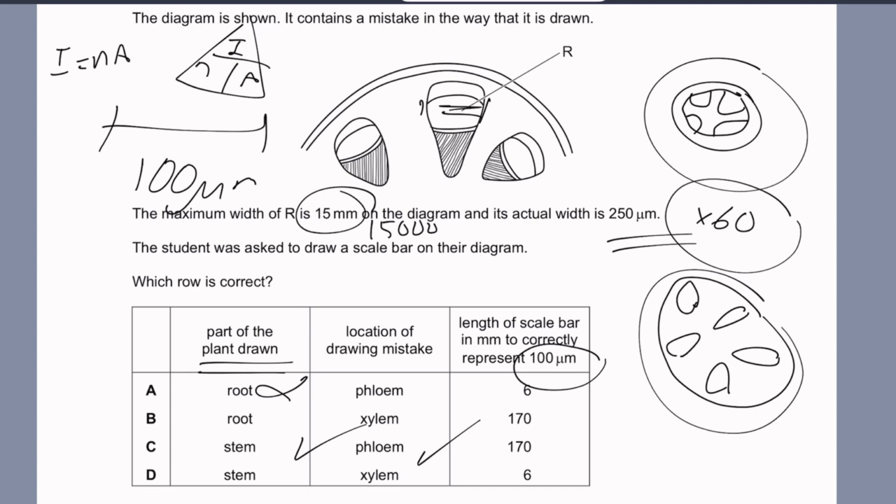Okay, if you're confused on what we did, we used her information because she drew wrong. She drew without writing a scale bar, and so the teacher asked her to draw a scale bar to represent this information. What we did is use what she used to get the magnification, and then used it again here so that we can get the length of the scale bar. So this is stem and phloem and 6, but we don't have that as an option.